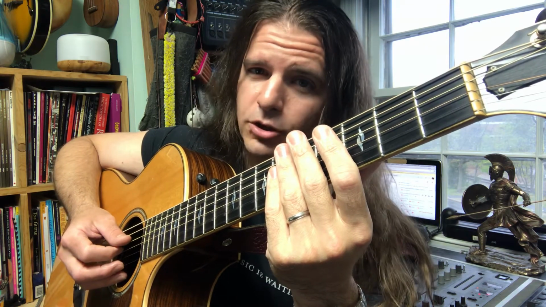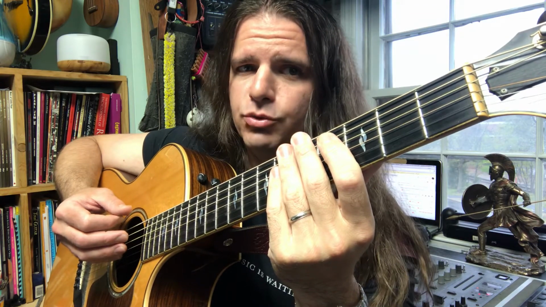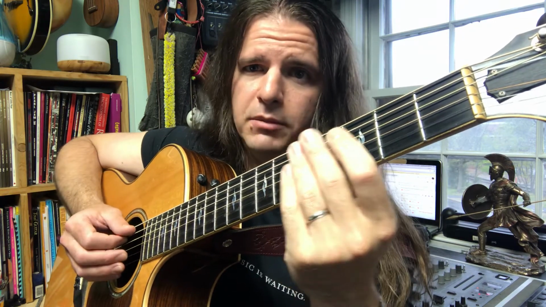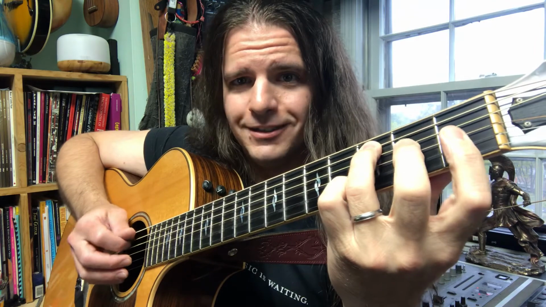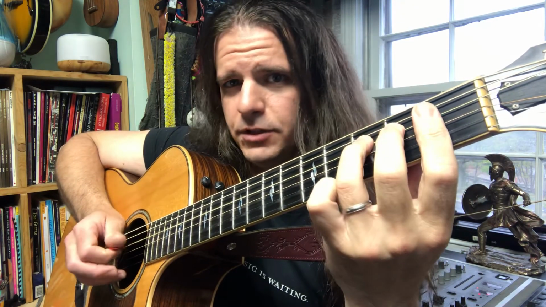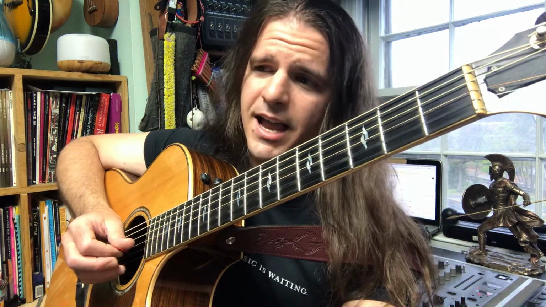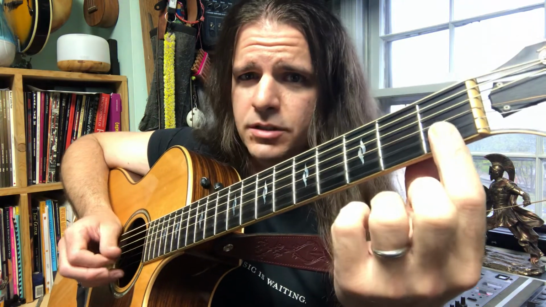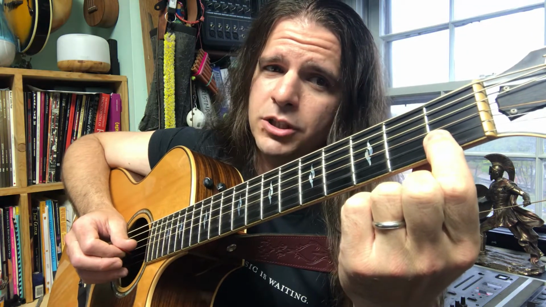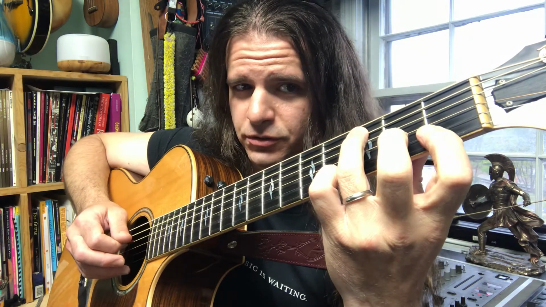The reason why it's called a leading tone is because it sounds like it's leading you somewhere else. I'll show you what I mean by playing up to the leading tone in the C scale. C is 1, D is 2, E is 3, F is 4, G is 5, A is 6, B is 7, and it leads us up to C, which is 1 or 8. That's why it's an octave.